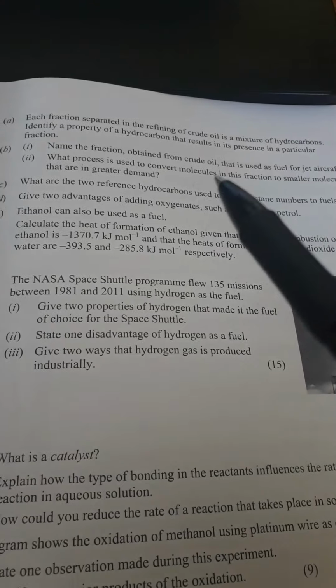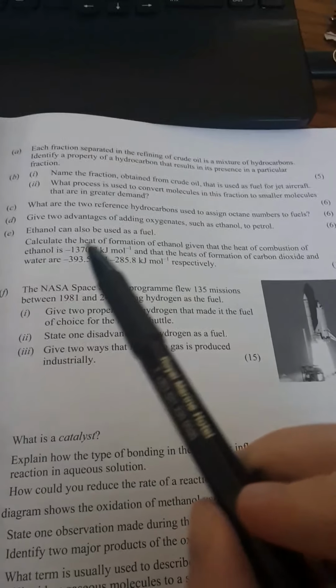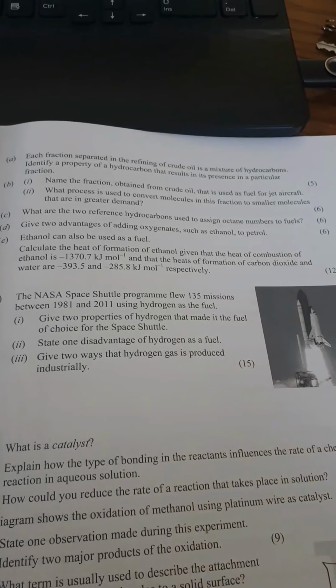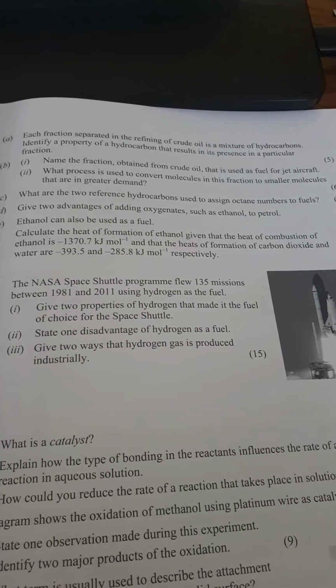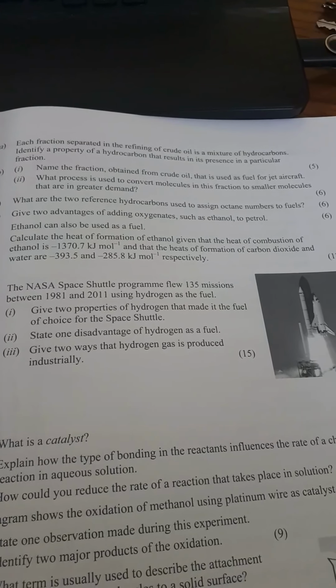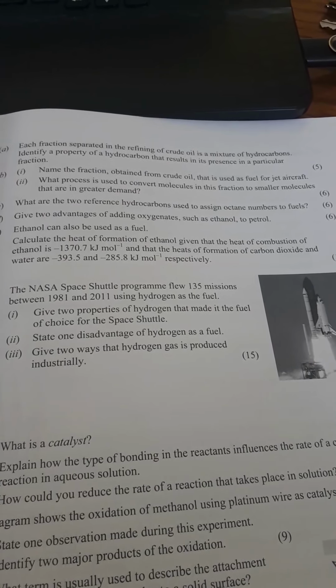Okay, so I'm going to start off with 2015 question 6 part E. We're told ethanol can also be used as a fuel. Calculate the heat of formation of ethanol, given the heat of combustion of ethanol and the heats of formation of carbon dioxide and water. So firstly, we're asked for our heat of formation of ethanol.